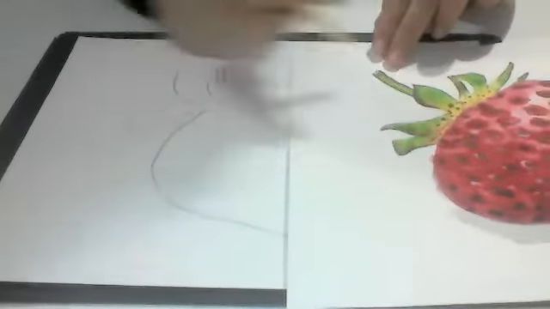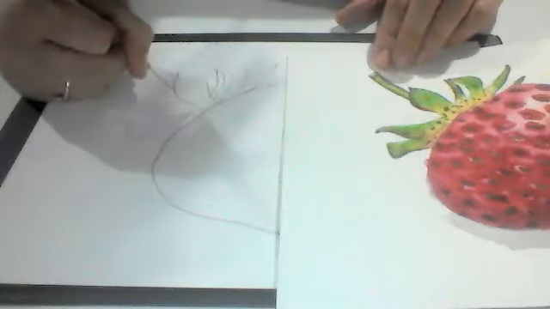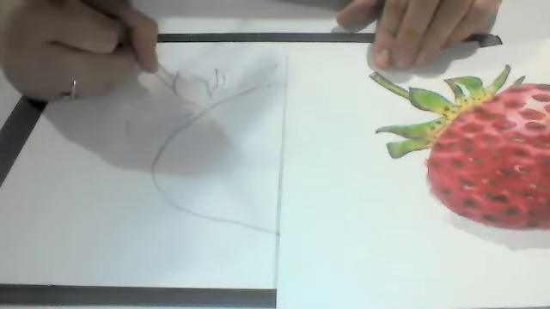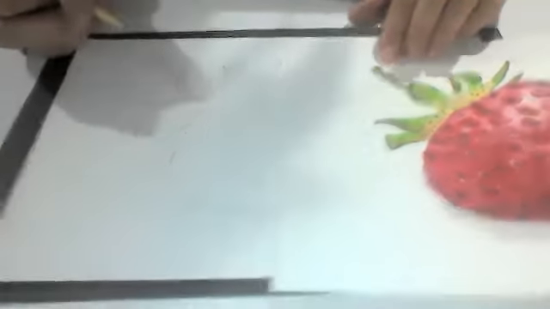Wow, it's looking good. Now we will do this little stalk over here as well. So lovely. We now have the shape of our strawberry.